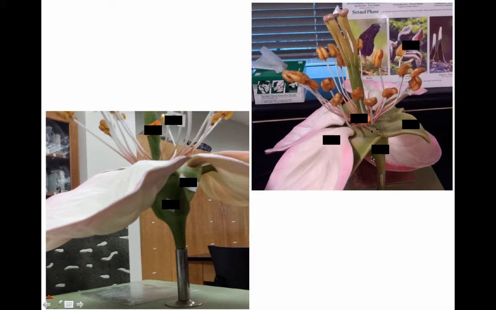You also need to know the sepals. So these are these little green looking sort of like leaves, but they're actually cover the petals when the flower is in a bud. Those are the sepals.